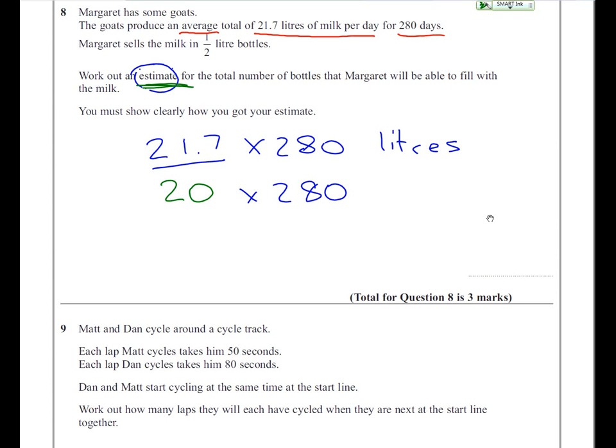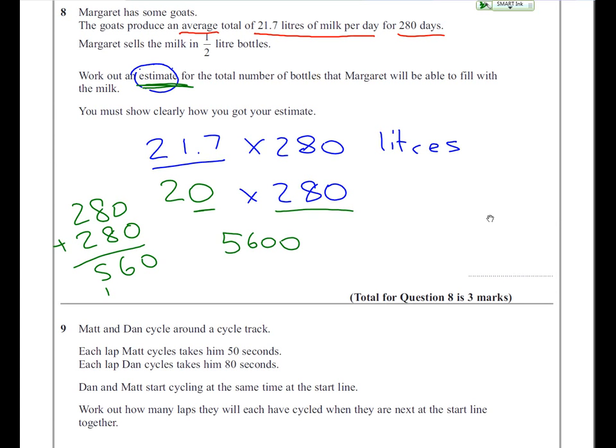Now, we're going to do 20 times that. 2 times that, you just double it. It's going to be, well, to double, you can do this, can't you? Add it up twice. 0, 16, 560. We've got this extra 0, so 5,600. Okay, so we know how many litres they've got.